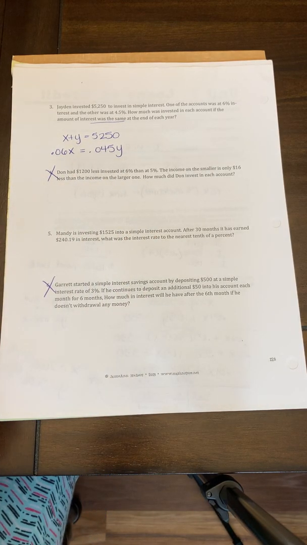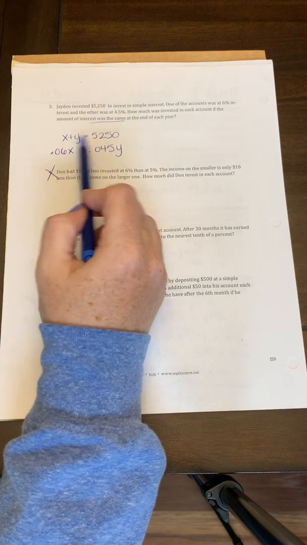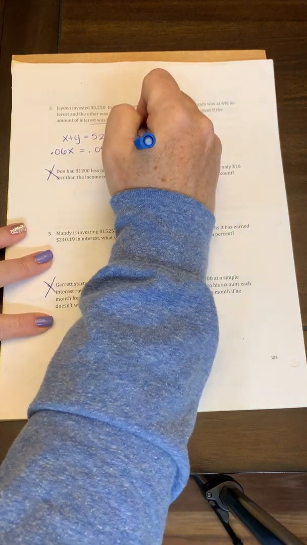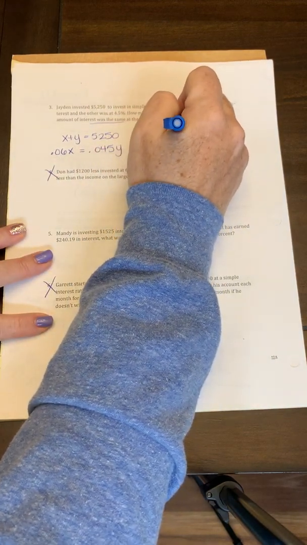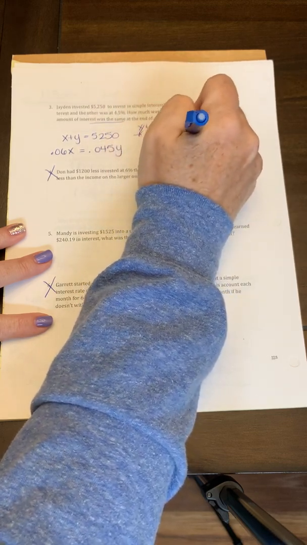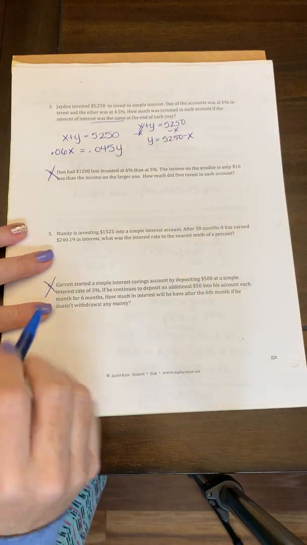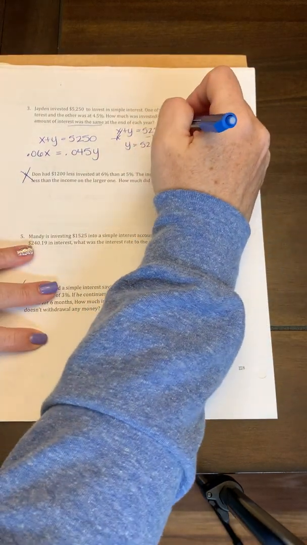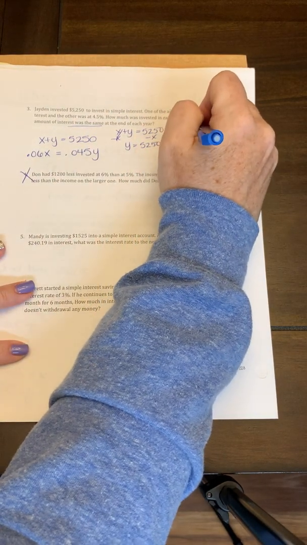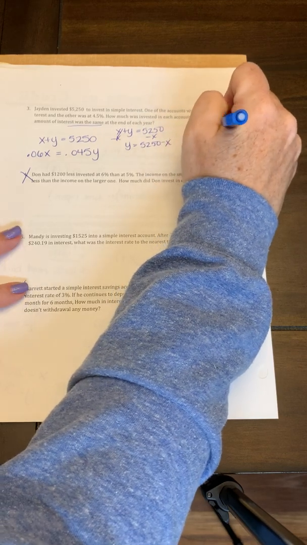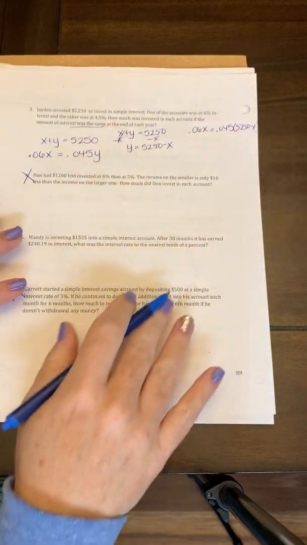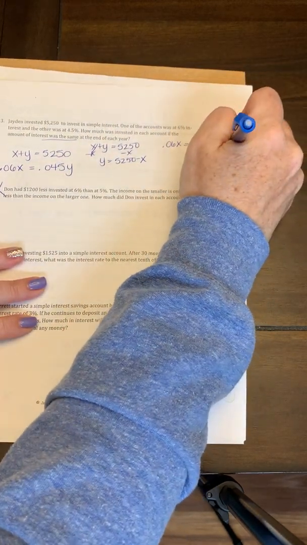So again, this is your system of equations. You're going to take this and solve it for either x or y. I typically solve for y, so that means I'm moving my x over so that I can substitute that in. So over here, I've got 0.06x equals 0.045 times my new y, which is 5,250 minus x.